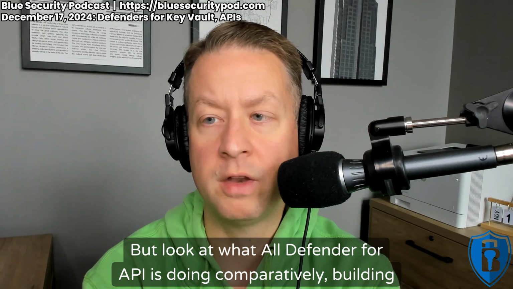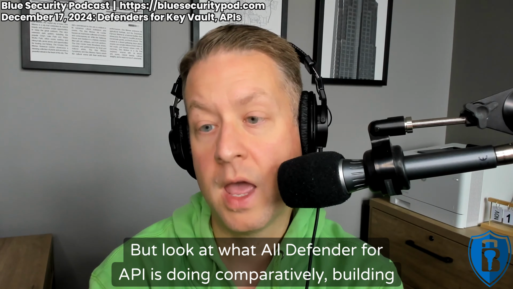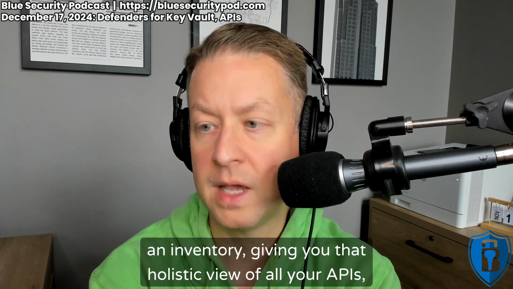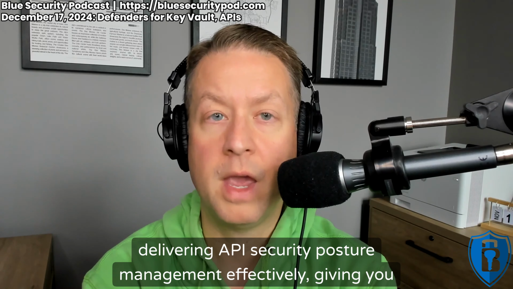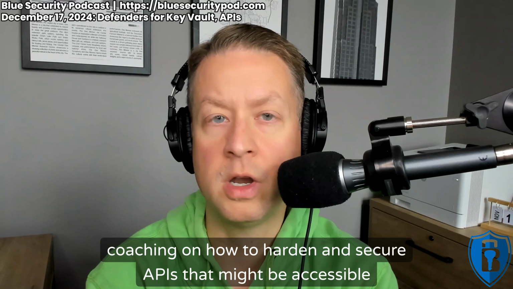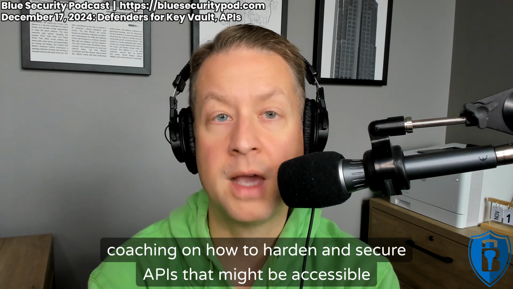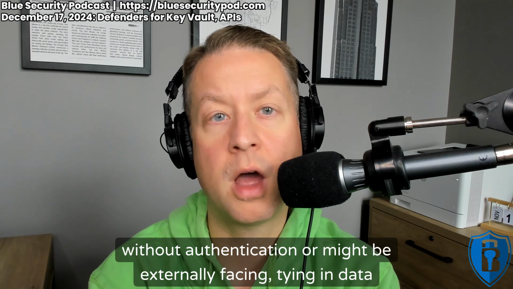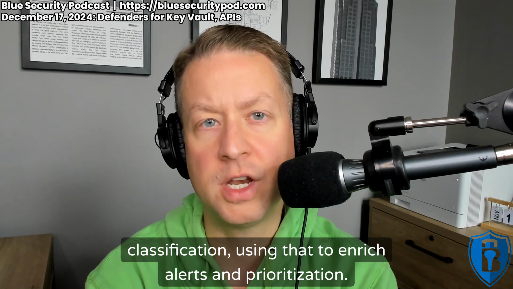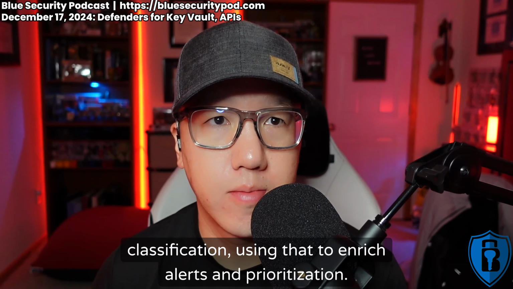But look at what all Defender for API is doing comparatively. Building an inventory, giving you that holistic view of all your APIs, delivering API security posture management effectively, giving you coaching on how to harden and secure APIs that might be accessible without authentication or might be externally facing, tying in data classification and using that to enrich alerts and prioritization.